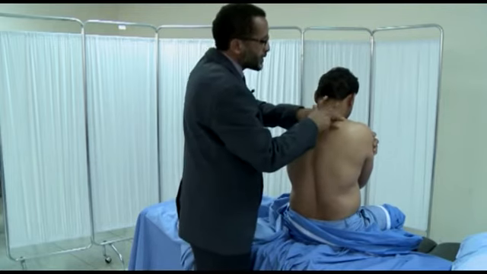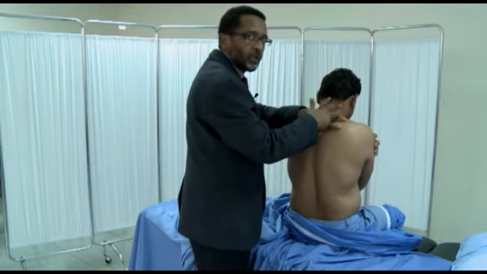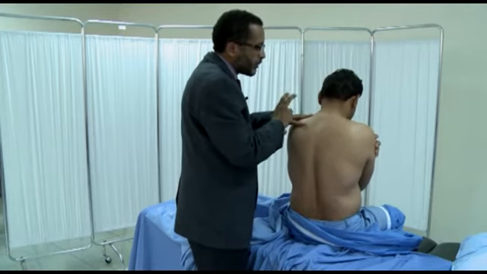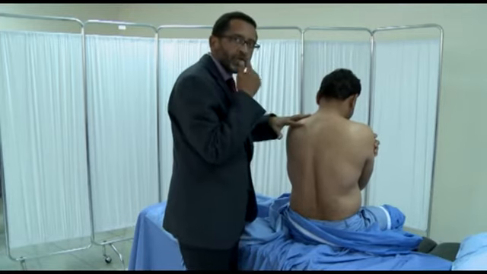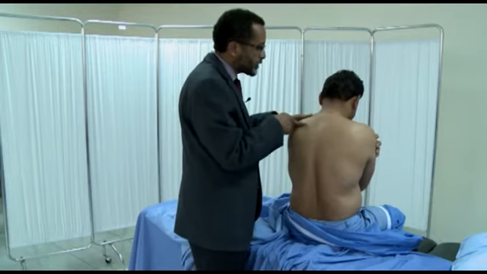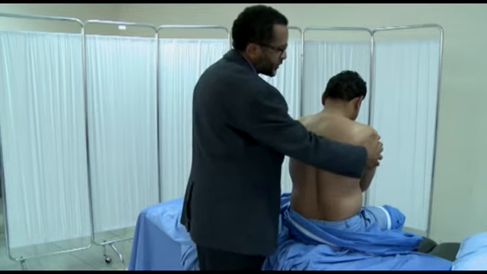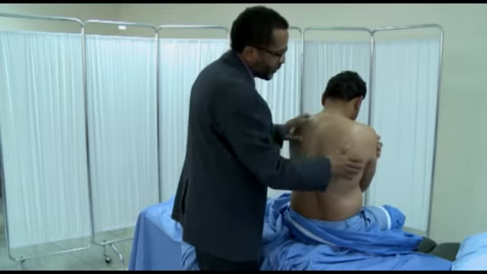Now, percussing on the muscles gives you what we call a dull note. It's not typically what we call a flat note. It's not typically dull or resonant. So avoid percussing on the muscles. And by asking the patient to do this, we remove the scapula from the way.